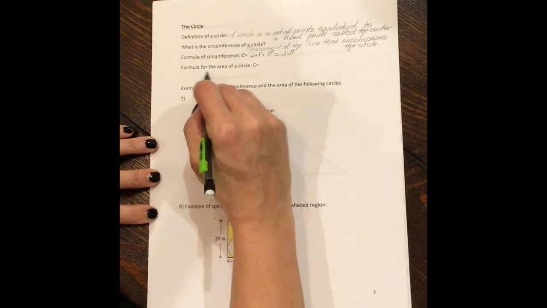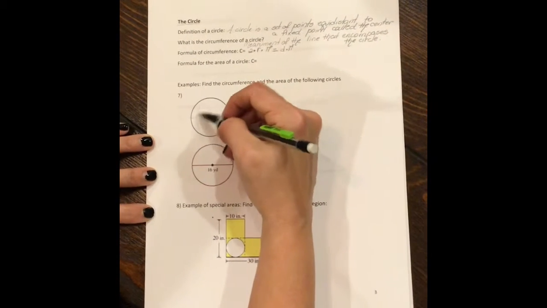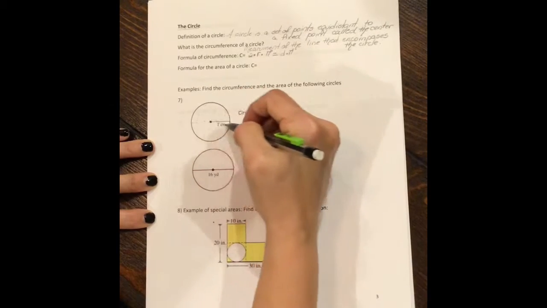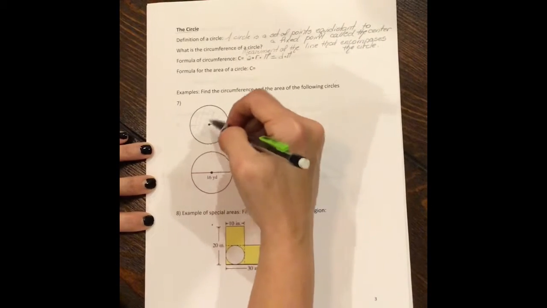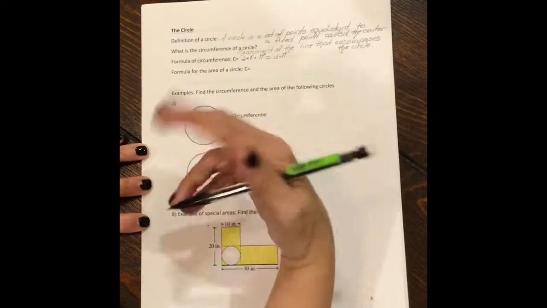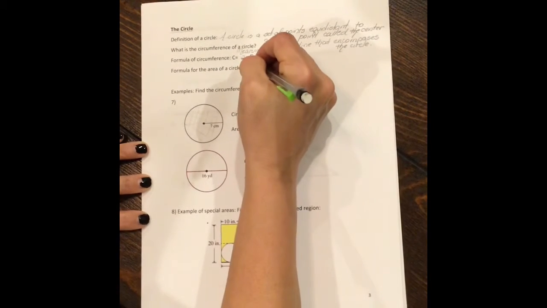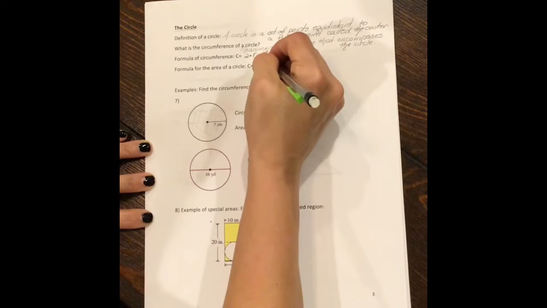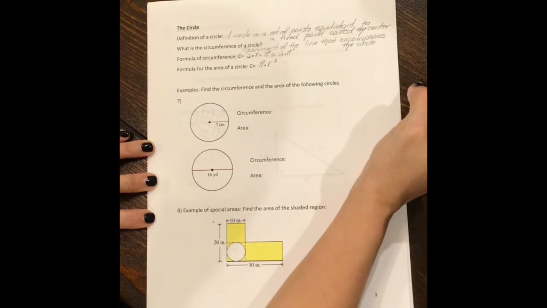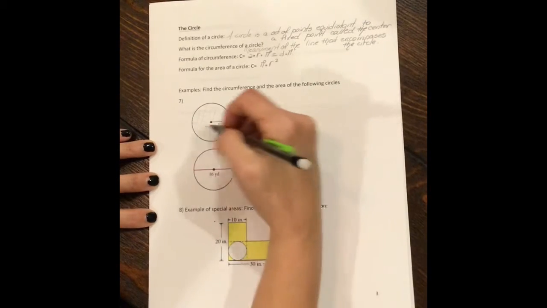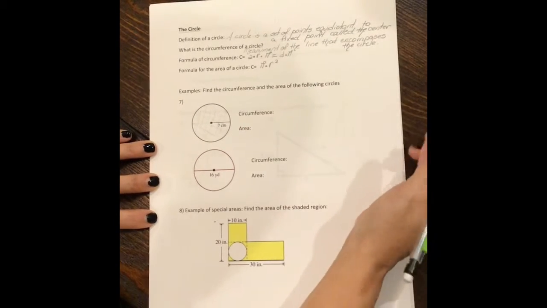And then the formula for the area is the inside of the circle. The measurement of everything that is inside of the circle is a two-dimensional measurement, and this will be pi times r squared. Now let's do a few examples on how to find the circumference and the area of these two circles.